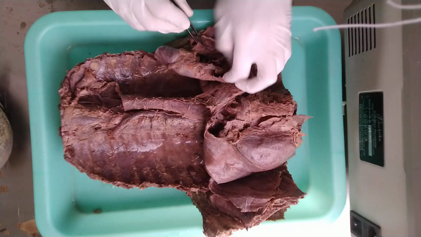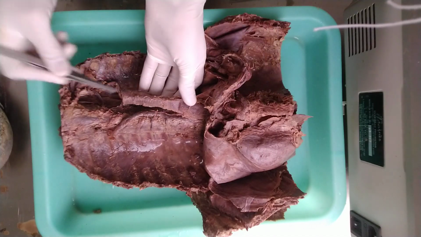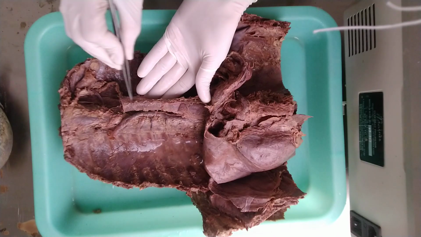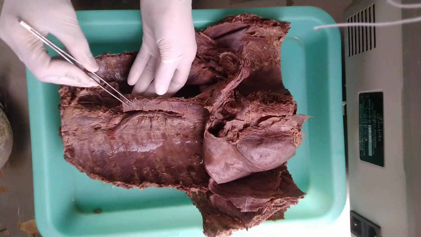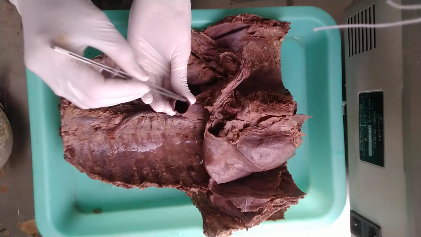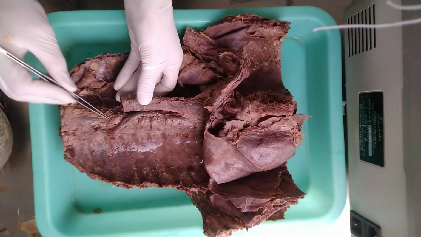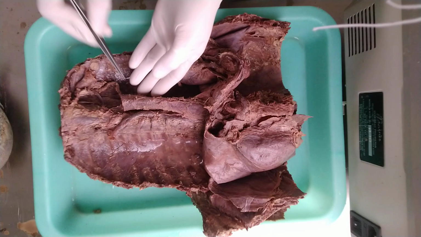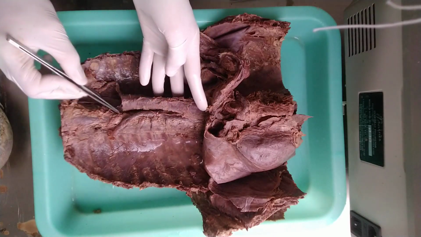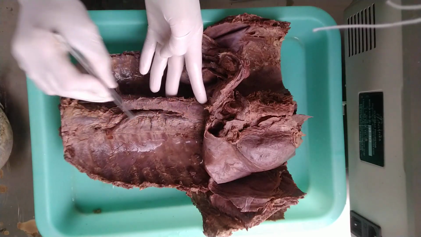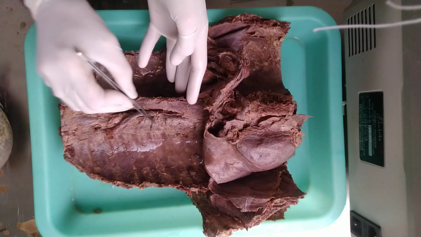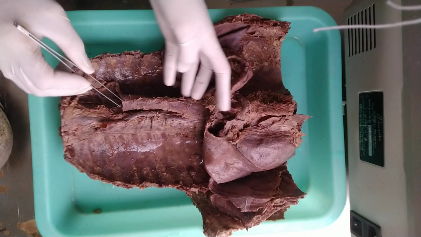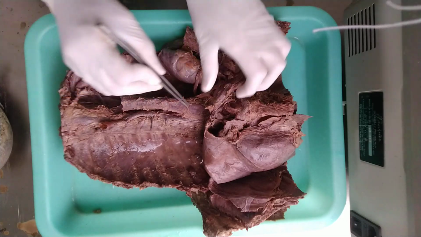Okay. This structure here, this is the thoracic aorta, the descending thoracic aorta. That is the continuation of the arch of aorta. So it descends on the left side of the vertebral column. This is the vertebral column with the thoracic vertebrae and the intervertebral discs. So this is the descending thoracic aorta.